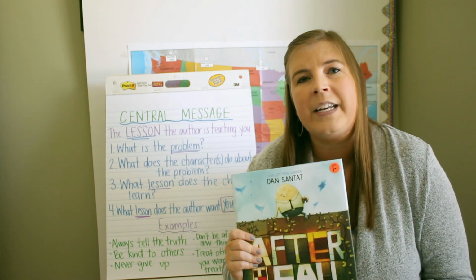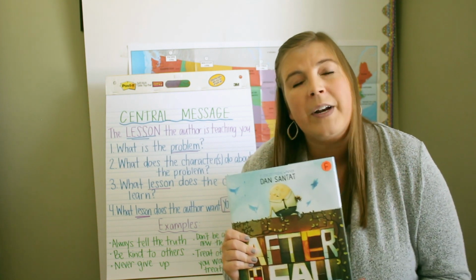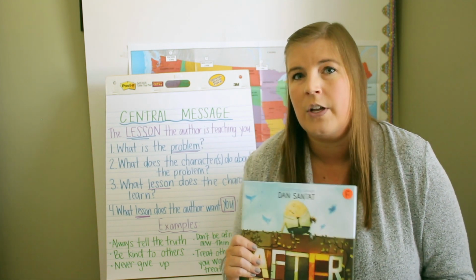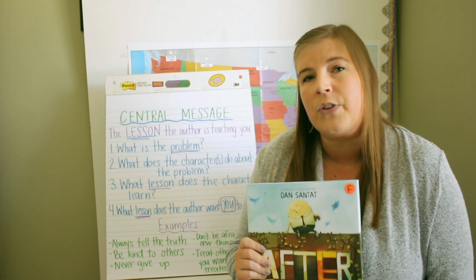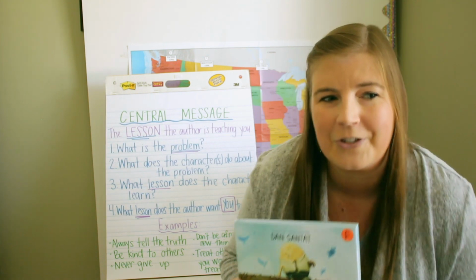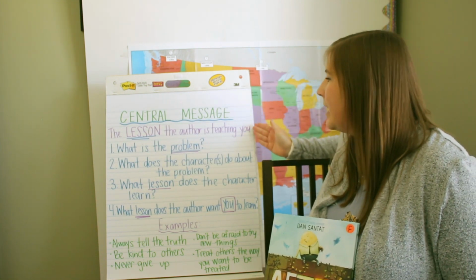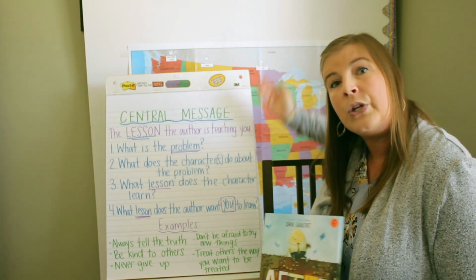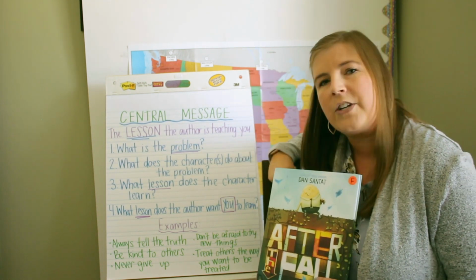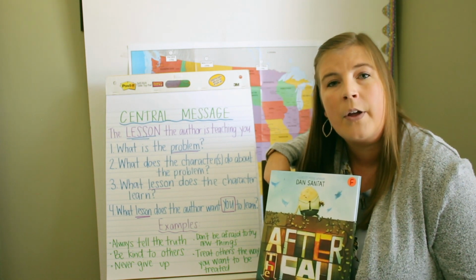The next thing that we need to do is determine the central message. And since we've already recounted the story, that will help us in determining the central message. So let's go back to our anchor chart and review the steps that we need to take to determine the central message. Again, the central message is the lesson that the author is teaching you and me as the readers.